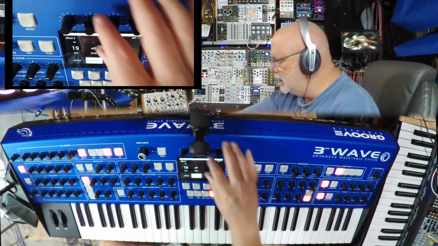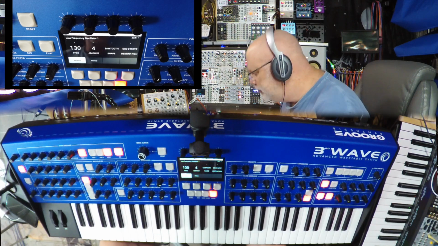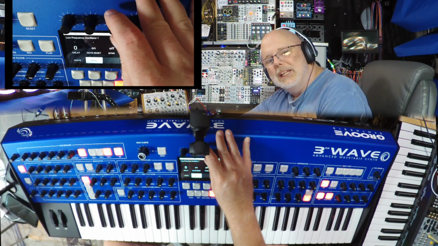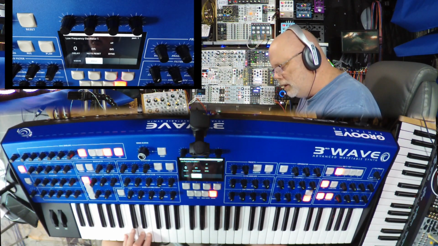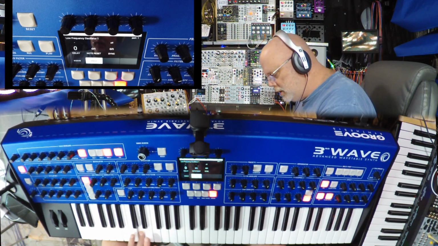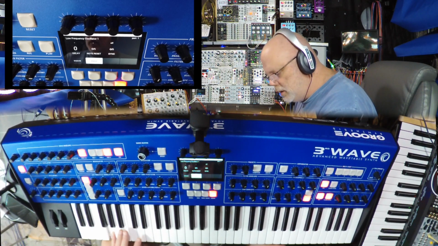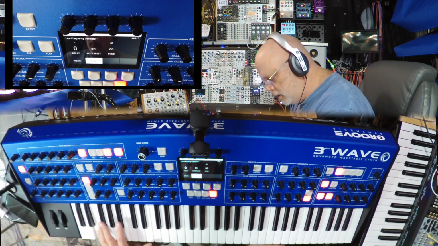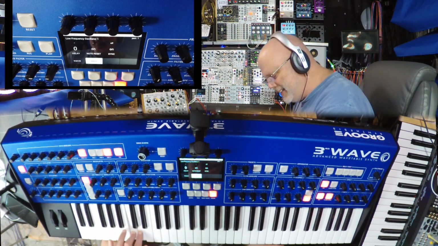Now here it might be a good idea to get the sync on and go back to LFO 1 and put that sync on as well, so that repeating kind of sound will sync up with the delay. All right, so I got that on. I like it.